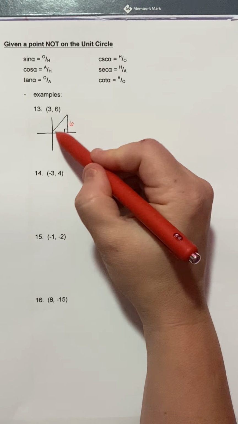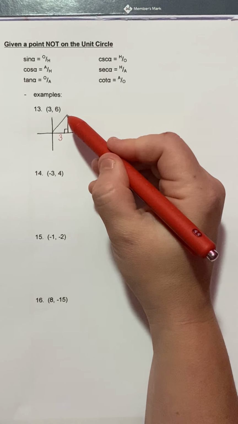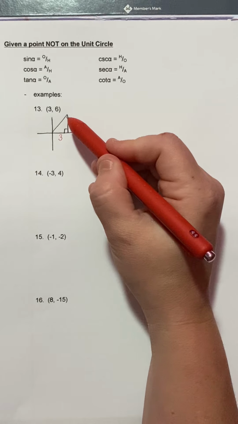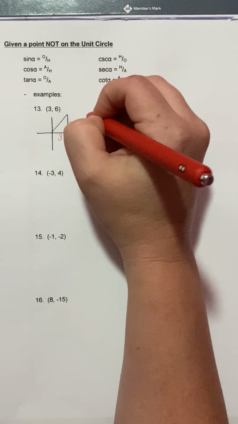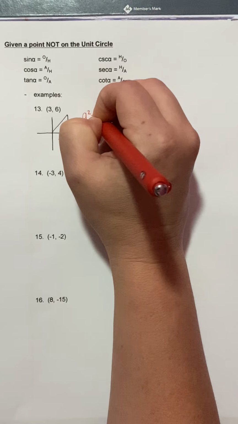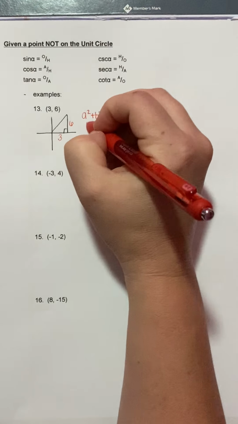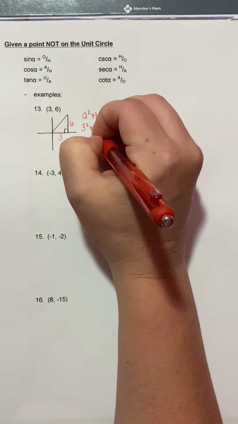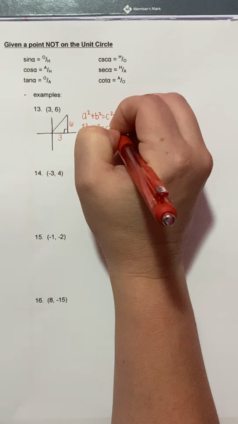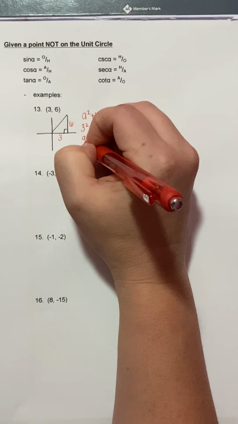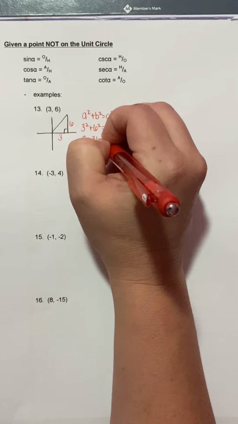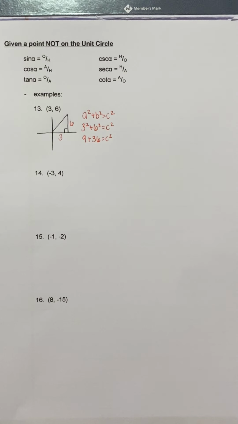So I need to find this hypotenuse first. To find my hypotenuse, we're going to do the Pythagorean theorem. A squared plus b squared equals c squared. These are my two legs, so this is 3 squared plus 6 squared equals c squared. 3 squared is 9, 6 squared is 36, so that equals c squared.